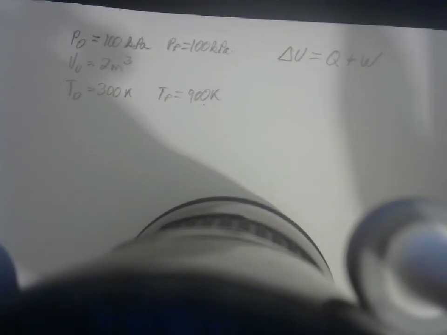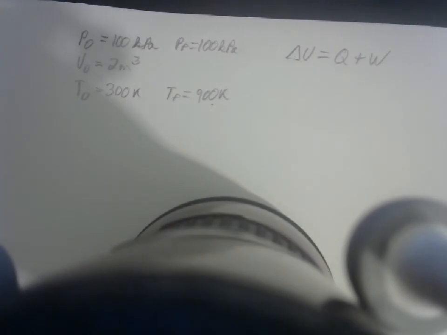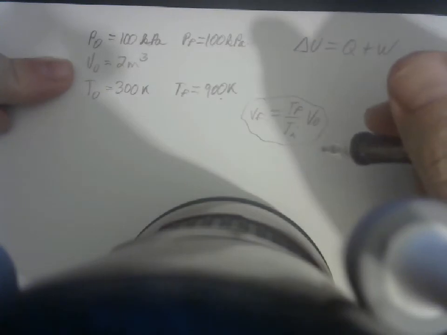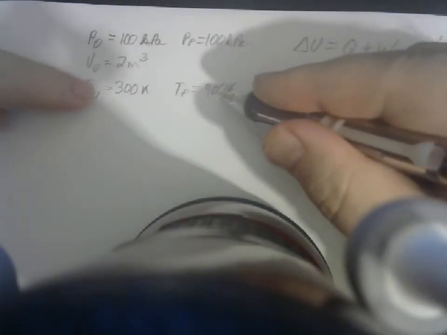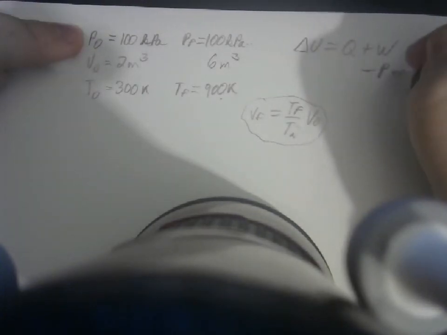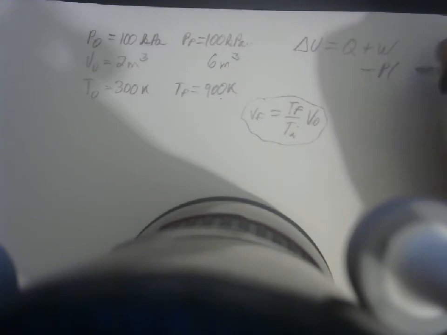No. So what we've got to do is find that new volume based on that pressure, and we can use the ideal gas law for that. What you're going to find is V final is T final over T initial times V initial, which will be 900 over 300 is 3 times 2 is 6 cubic meters. And then to find the work done in shrinking the gas, that will be minus P delta V, which will be 6 minus 2.